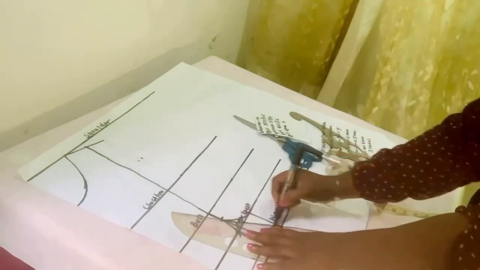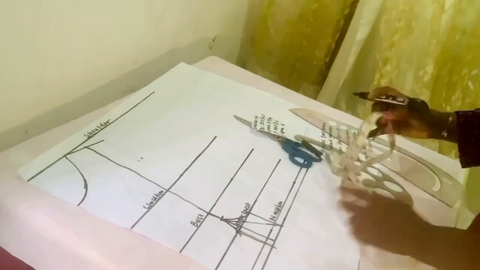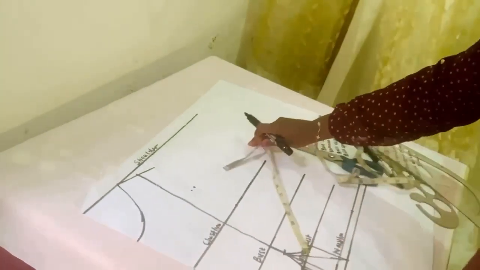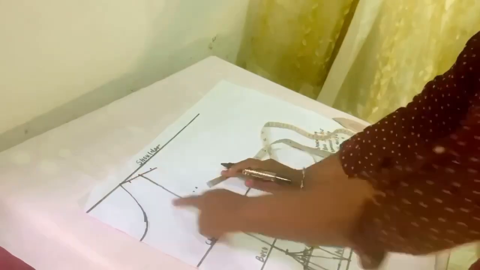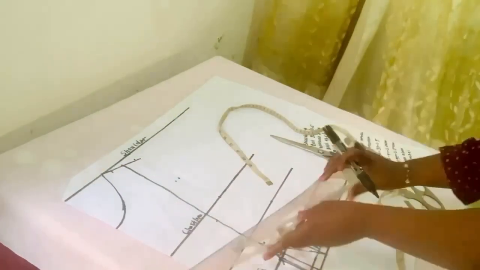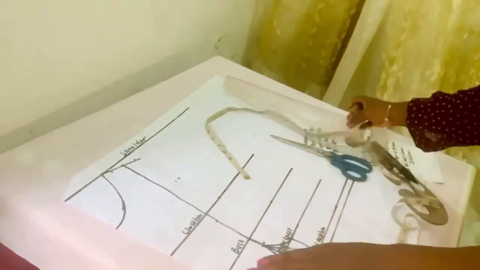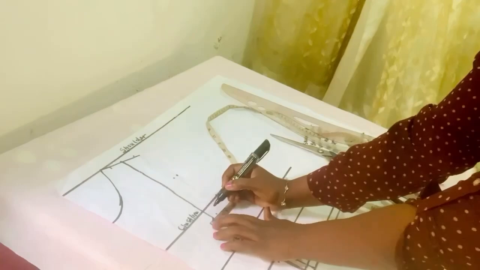Then I'll take 1 inch on both sides of my shoulder for the dart. So I'm going to be connecting it back to my bust. So before then, I'll measure what I have from my bust to underbust. So mine is 2.5 inches. I'm going to be taking that from my bust line. I'm going to input it here.